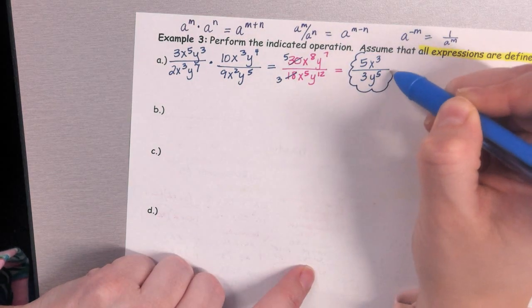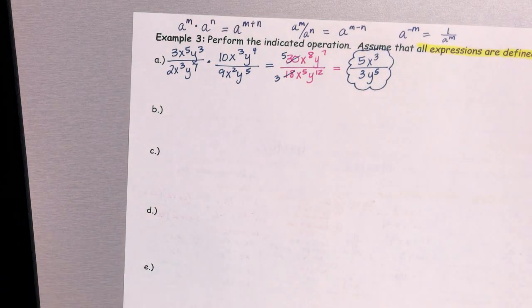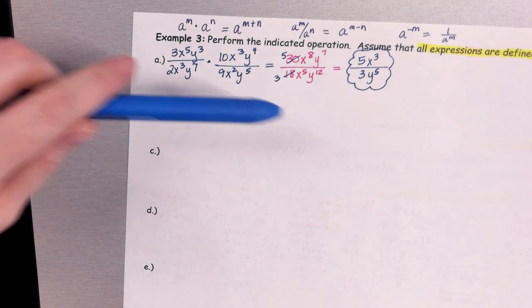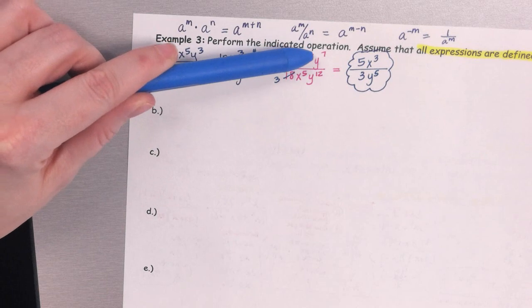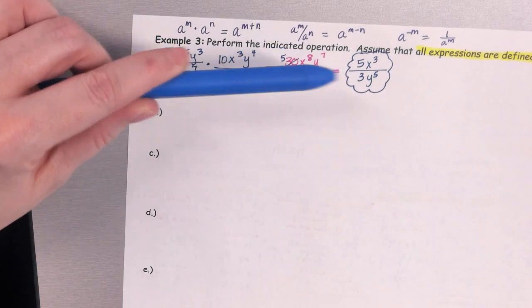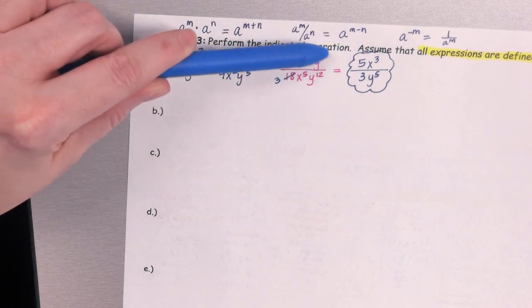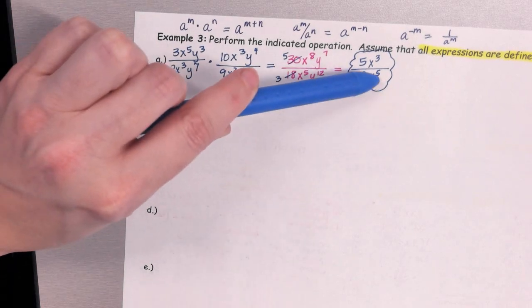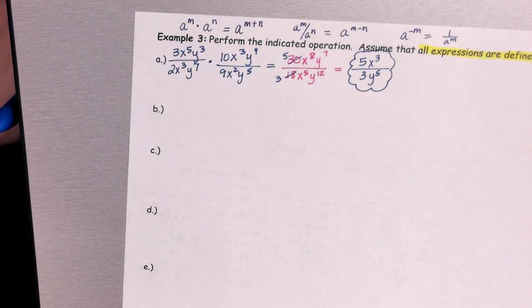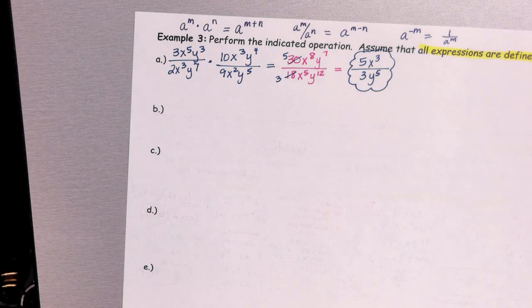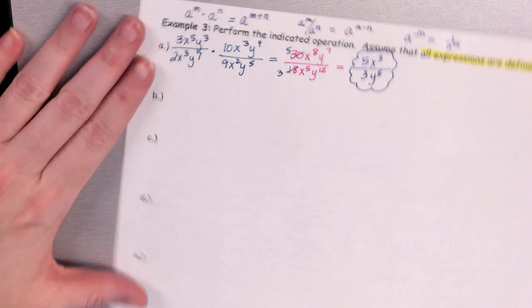Now, another way you can think about that is the variable always is going to go where the bigger number is. So with the x's, what was bigger, 8 or 5? 8, so that goes on the top. 7 or 12, 12 is bigger, so that's why the y to the 5th ended up in the denominator. And I like thinking of it that way instead of thinking about the negative, okay?